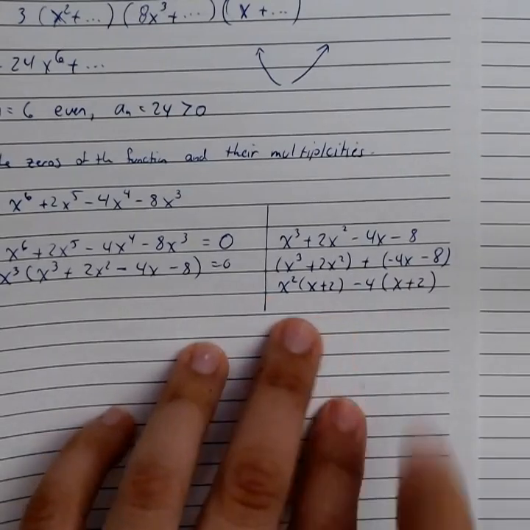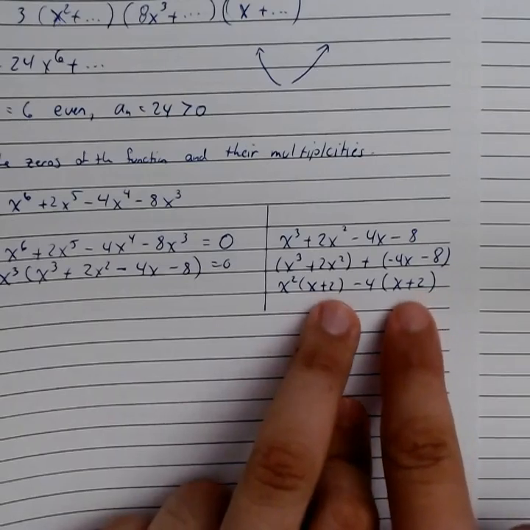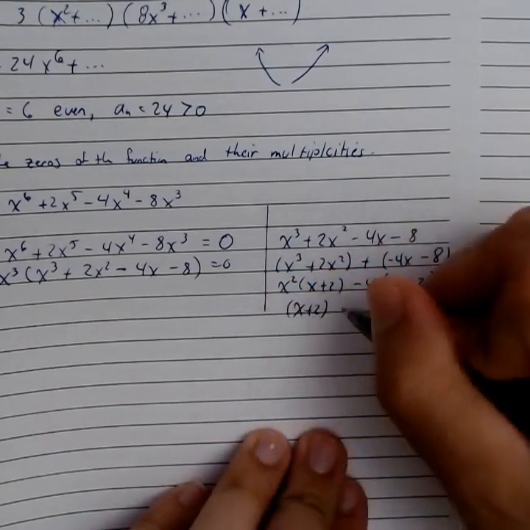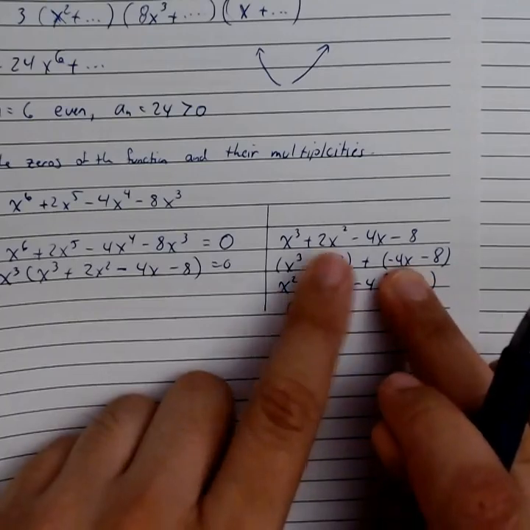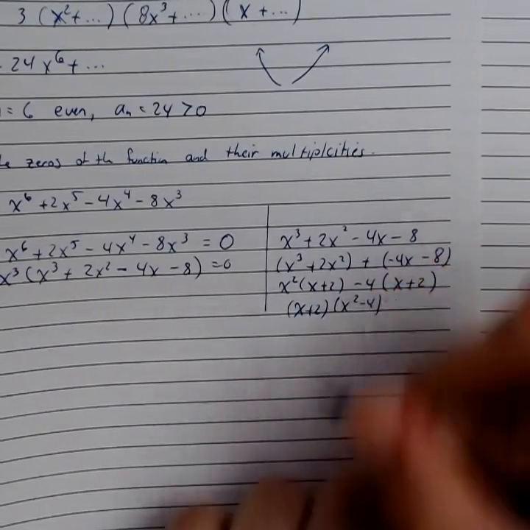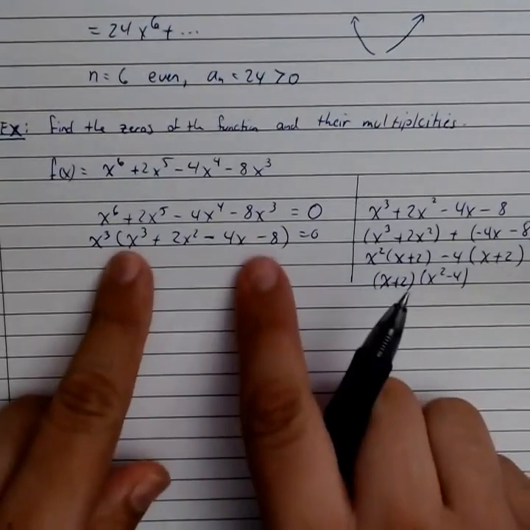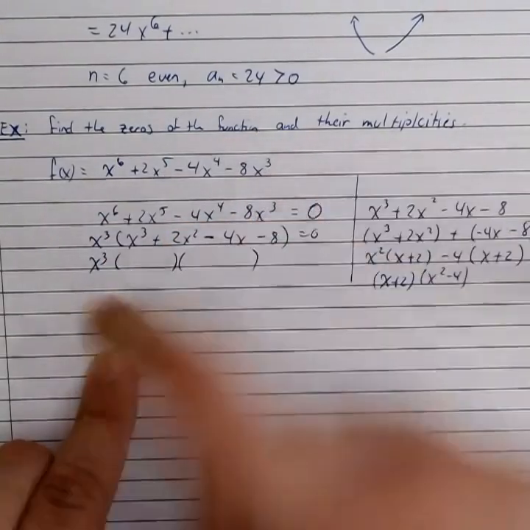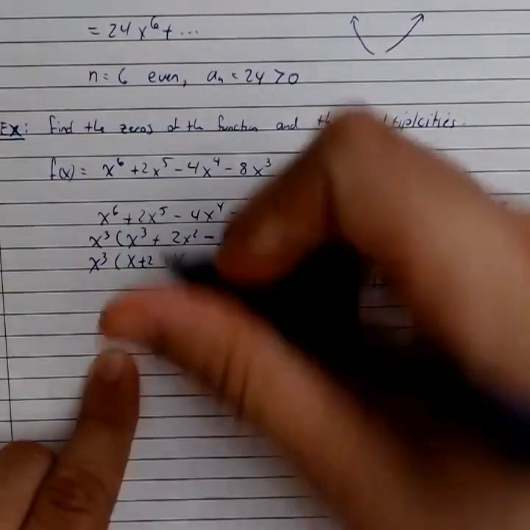Okay? And now, here, I notice that I have x plus 2 as a common factor to both of these terms. So x plus 2 can be factored out. And if I factor out x plus 2 from this term and from this term, I'm left with an x squared minus 4. So that's an example of factoring by grouping, which means this right here factors as, well, let's leave our x to the third the way it was. And now this factors as x plus 2 times x squared minus 4.